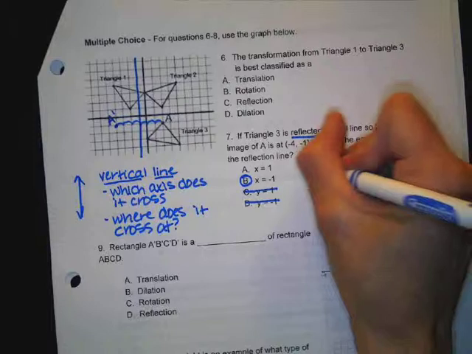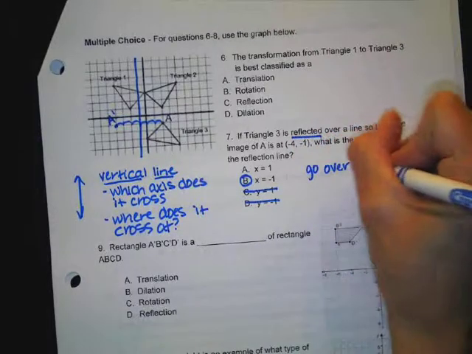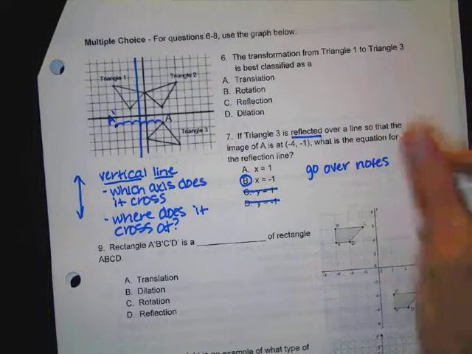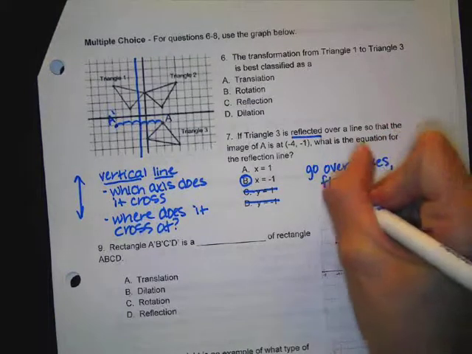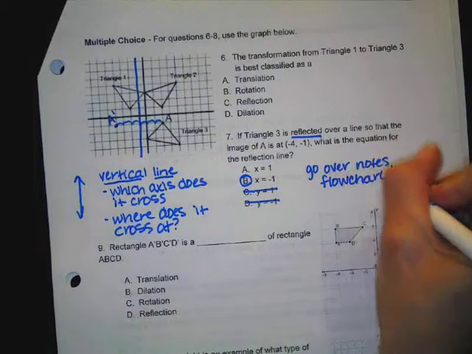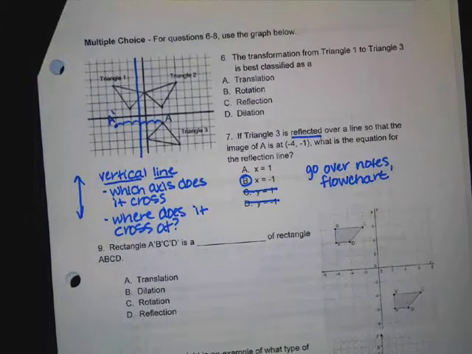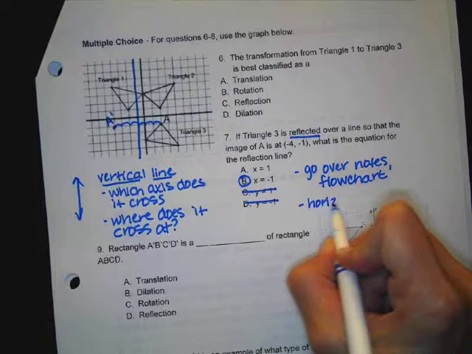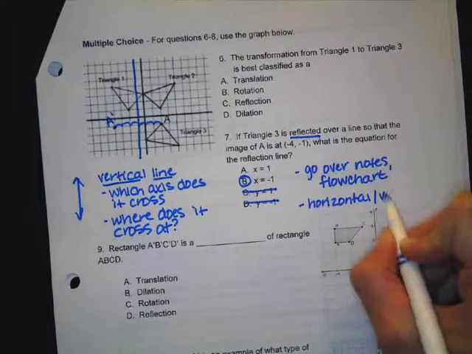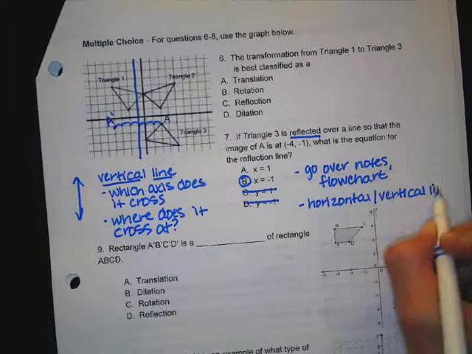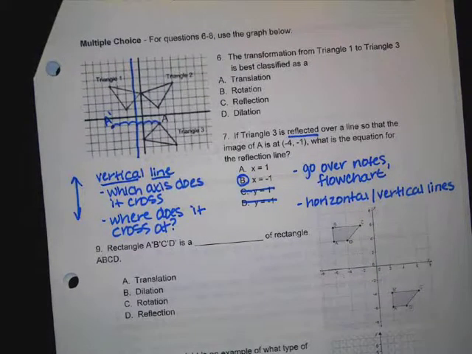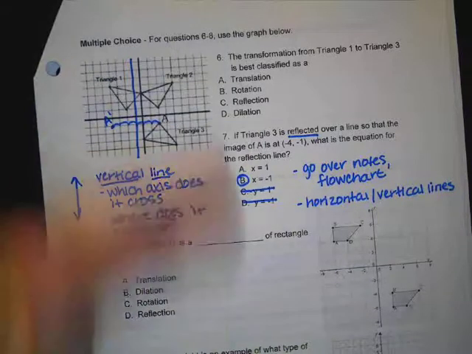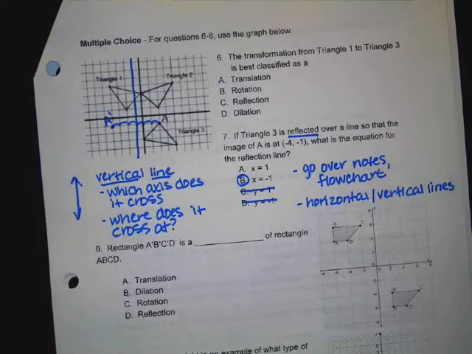This is a great one to go over your notes. It's in there twice, okay? You have it in your notes, and there was the flow chart that also went over this. If it's horizontal, vertical lines, that's going to be your purpose of going over your notes. What's the difference between horizontal and vertical lines? When you have a study guide, it's not just about being able to solve the problem. It's being able to understand all of that behind it. Why are these answers not correct? Why is this answer correct?